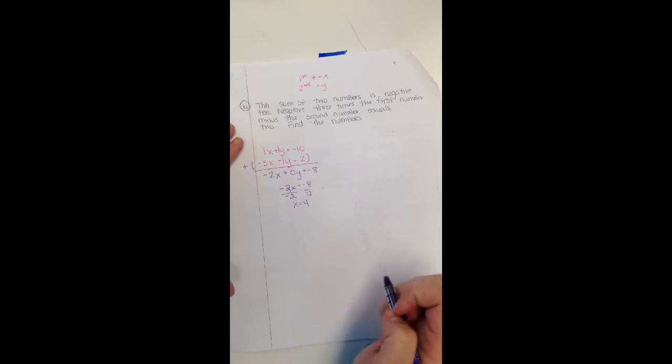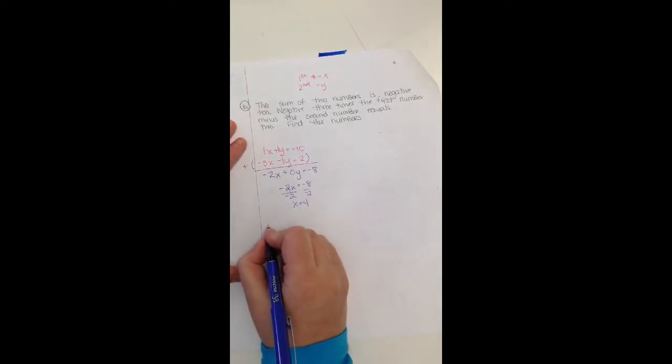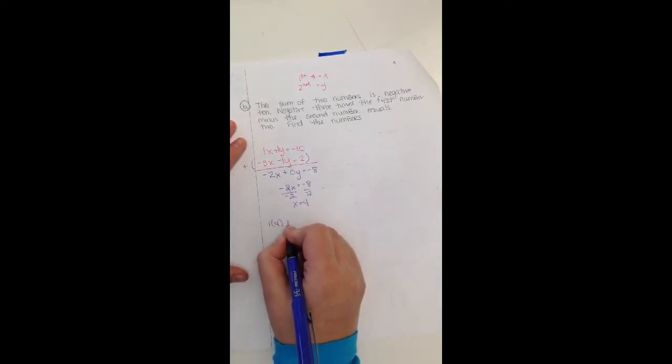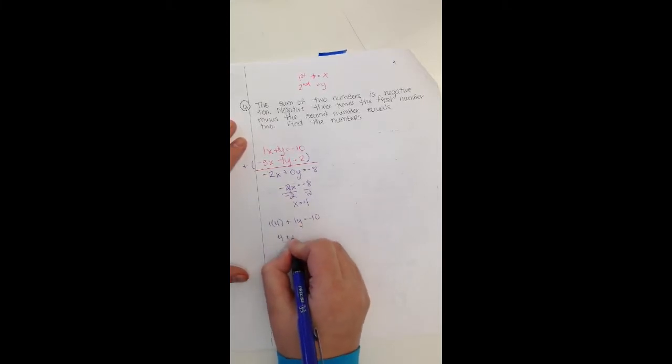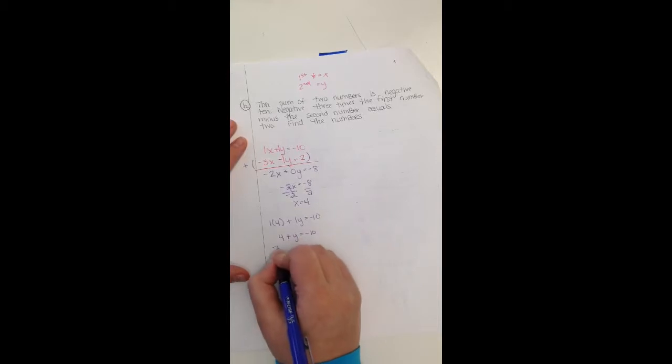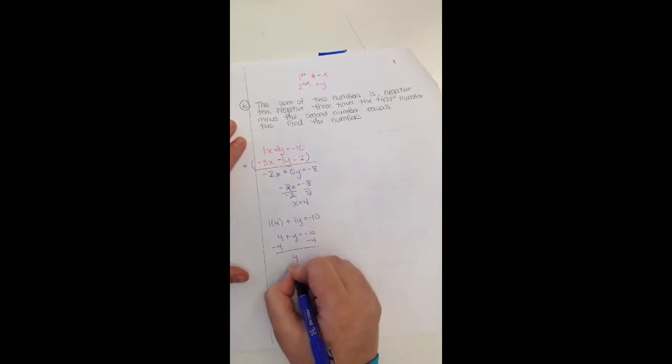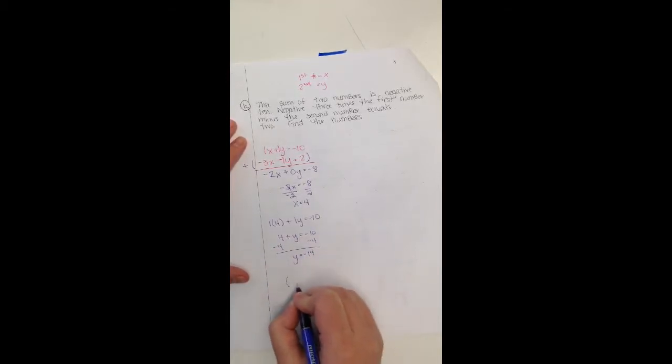I'm going to go with the top one because it's positives. And I'm going to say 1 times 4 plus 1y equals -10. So I get 4 plus y equals -10. Subtract the 4, y equals -14. My ordered pair is 4, -14.